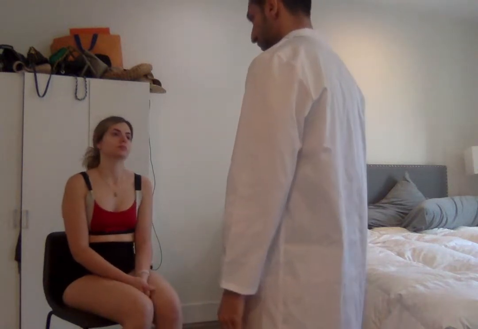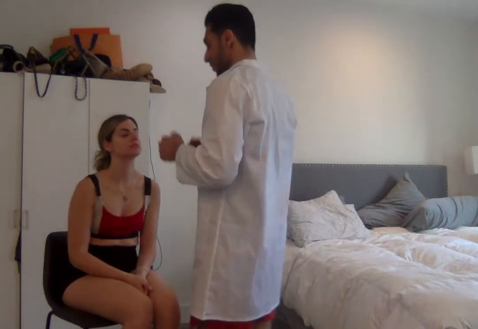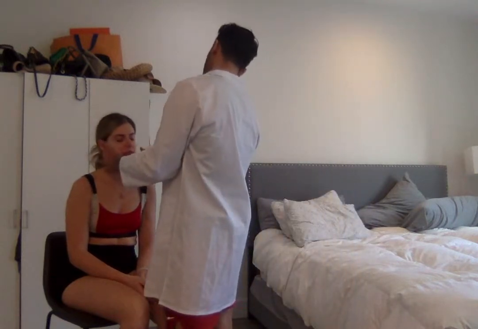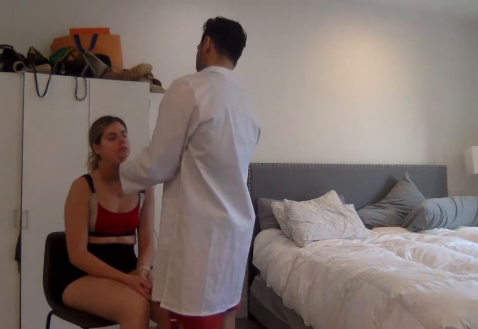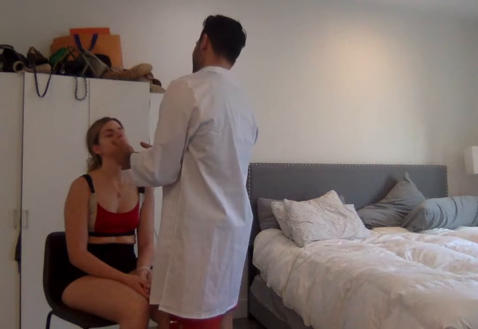Now let's assess for the lymph nodes. We'll start with the preauricular ones. Let me know. I'm going to palpate. You're going to tell me if there's any areas of tenderness. No pain. Preauricular, postauricular, occipital, tonsillar, submandibular, mandibular, and submental.